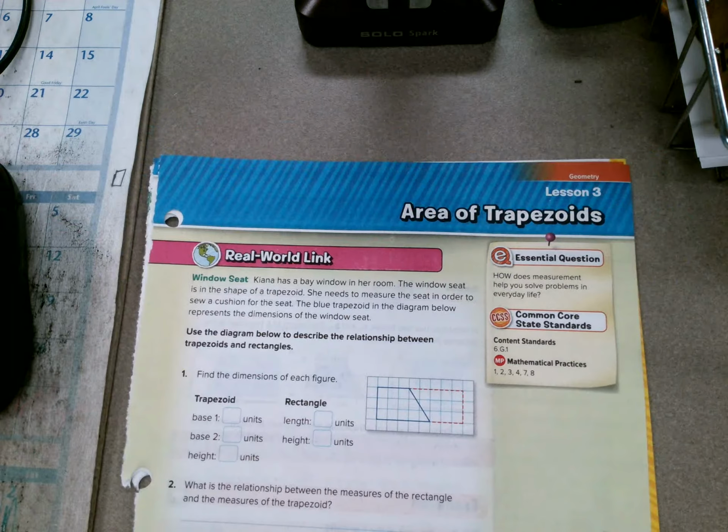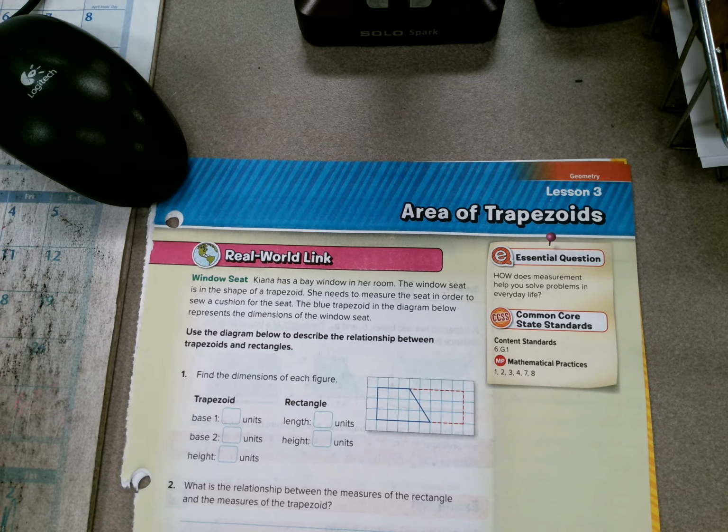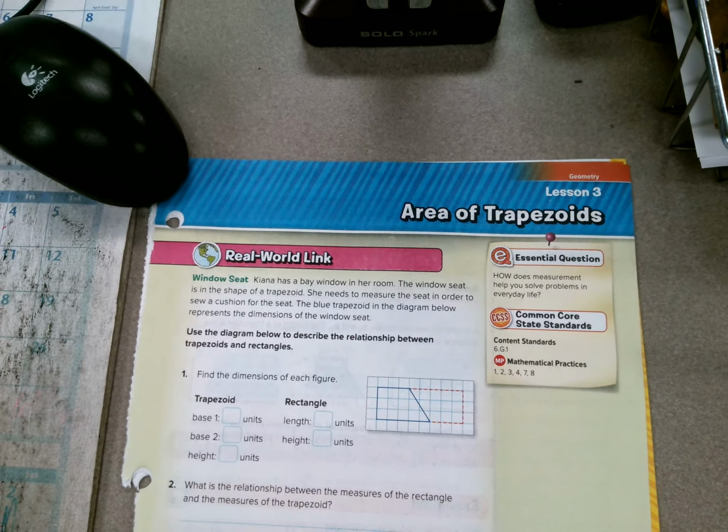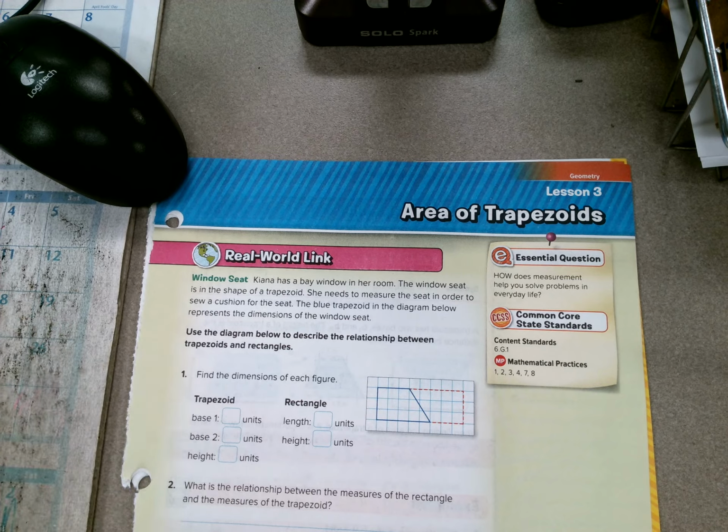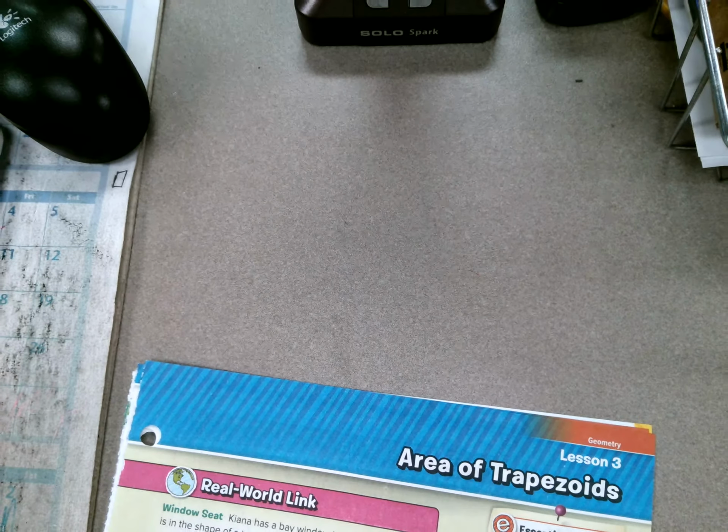All right, well, time to crank up lesson 3 of chapter 9, area of trapezoid. Certainly going to need your calculator again today, so you might want to get it fired up there, and clear the memory and kind of clean it out. Let's go ahead and get circled up here on this lesson.